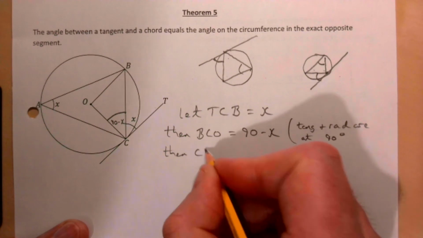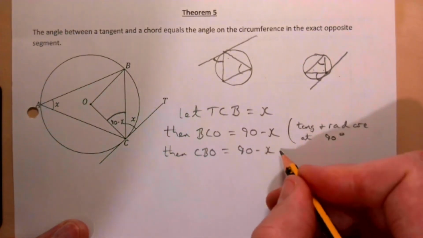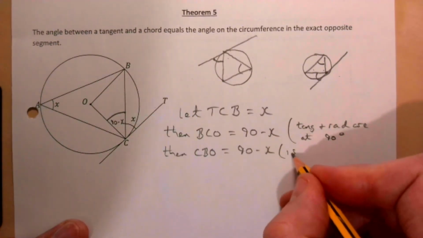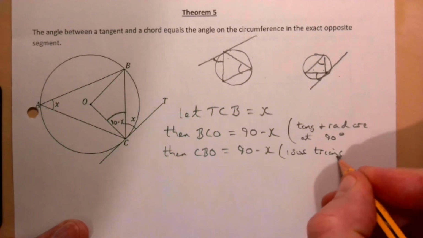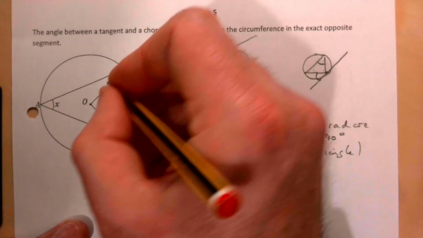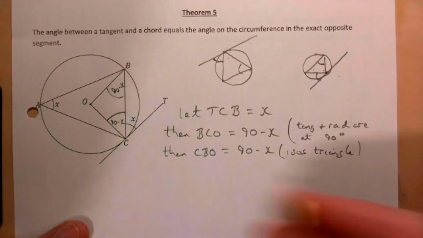Then CBO is equal to 90 minus x as well. Why is that? That's because it's an isosceles triangle. That's a radius, that's a radius. So that's 90 minus x.